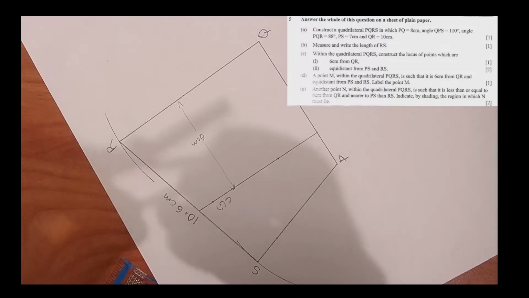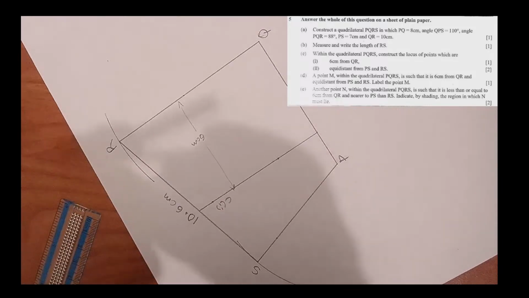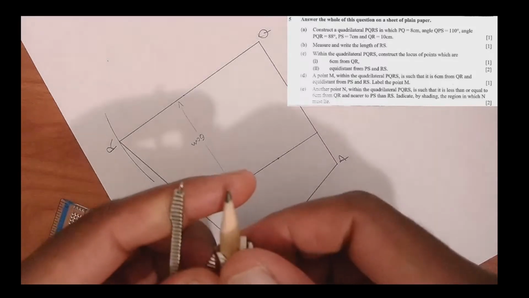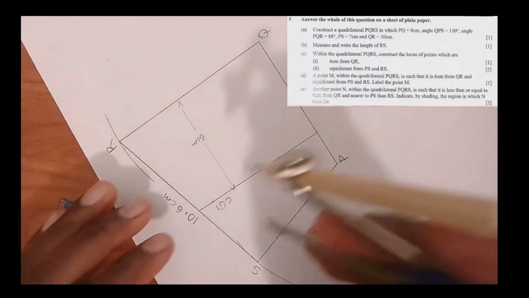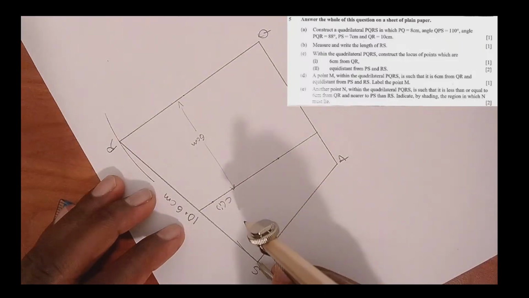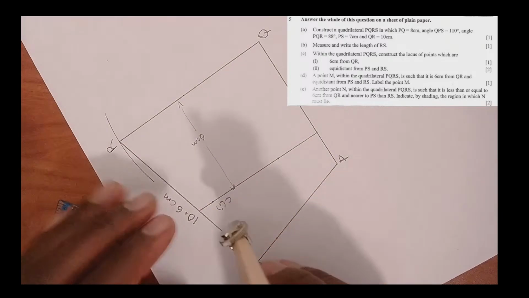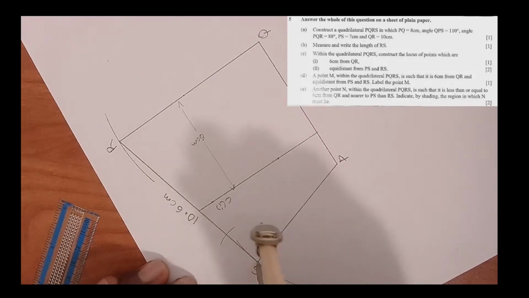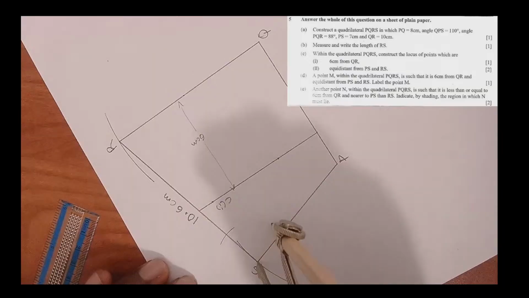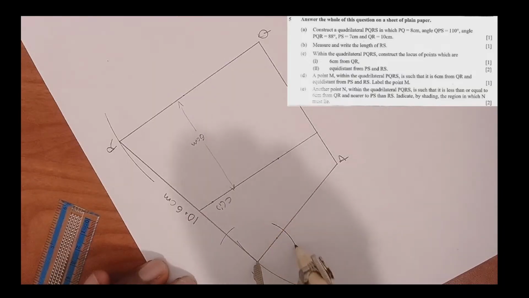Okay, so to bisect an angle, guys, what you do is very simple. You just get your compass. Let me just open it, extend my pencil a little bit, tighten it. So I open my compass with any radius and draw an arc touching SR and, with the same radius, touching SP.